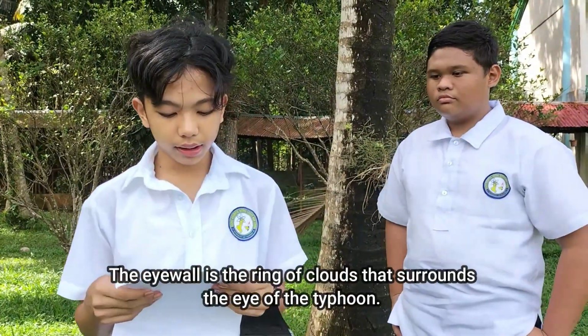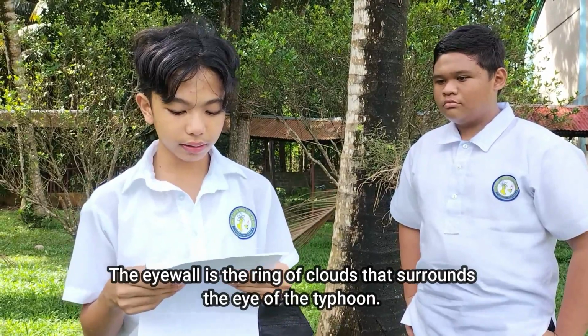The eye wall is the ring of clouds that surround the eye of the typhoon. It is usually the most intense part of the storm and contains the strongest wind and heaviest rainfall. The eye wall can reach heights up to 50,000 feet and can contain wind up to 200 kilometers per hour.